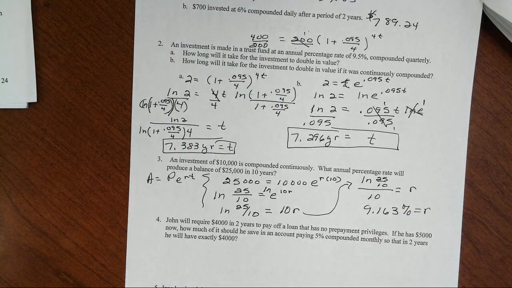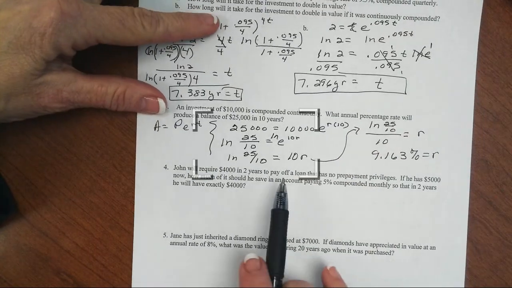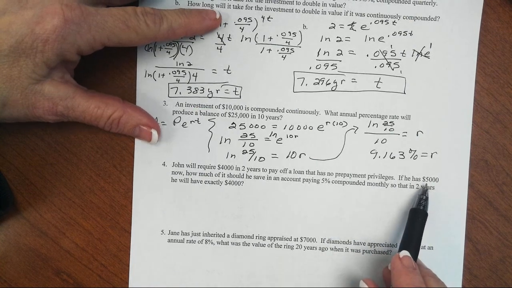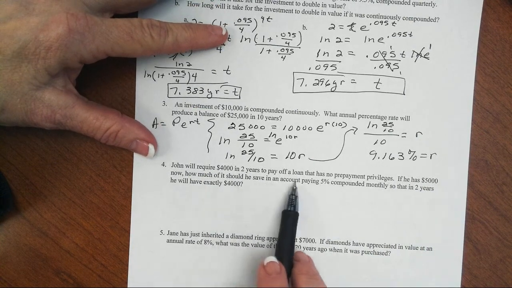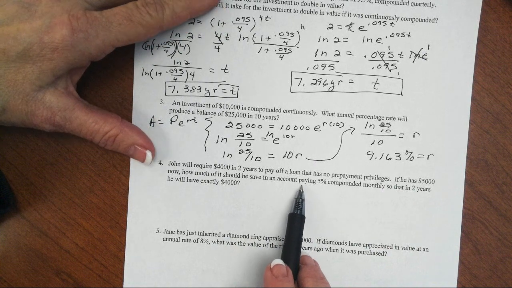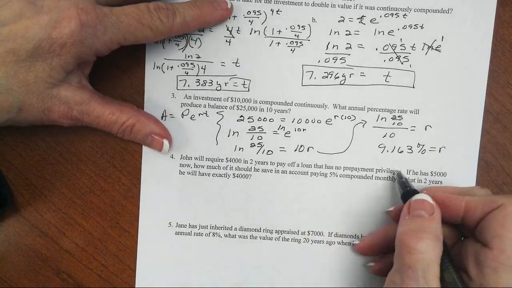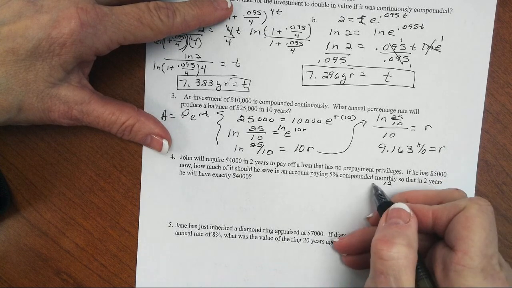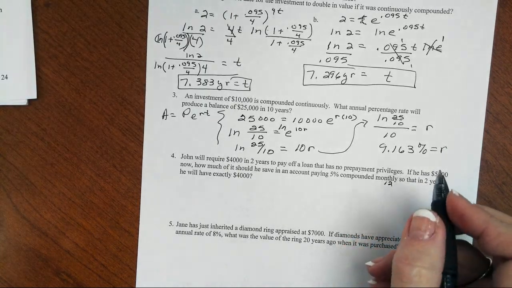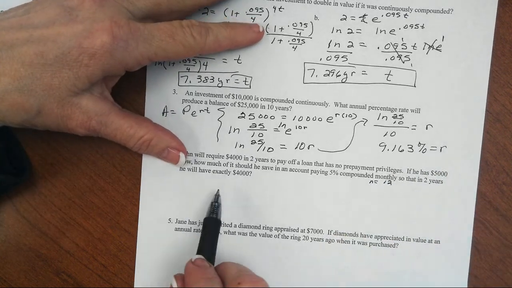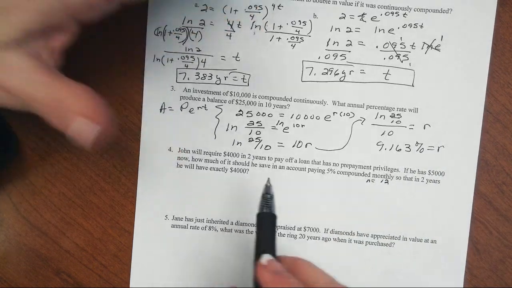Okay, next one. John needs $4,000 in 2 years to pay off a loan that he can't pay off early. That's what this means. He has $5,000 now, but he doesn't want to save the whole thing. How much should he save in an account paying 5% compounded monthly? So that's n equals 12. So that in 2 years he'll have exactly $4,000.